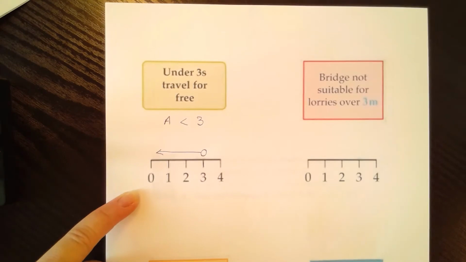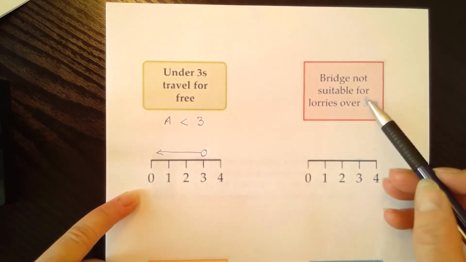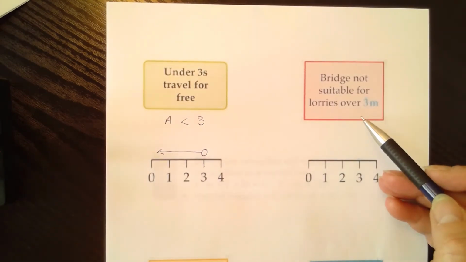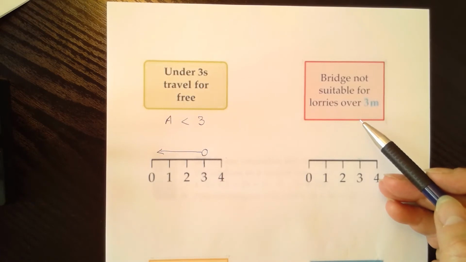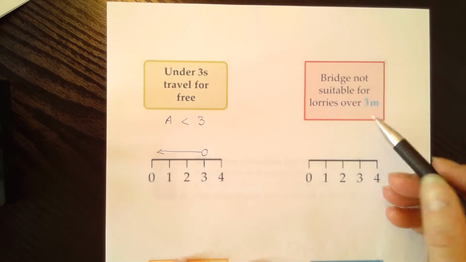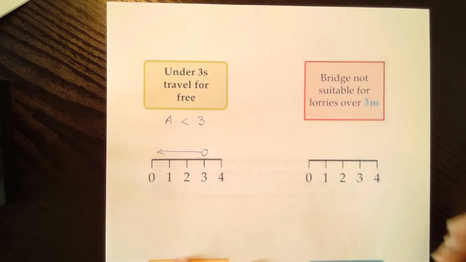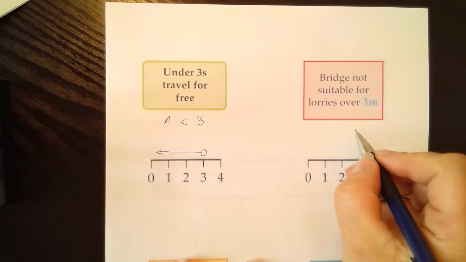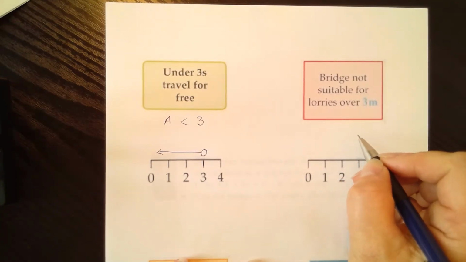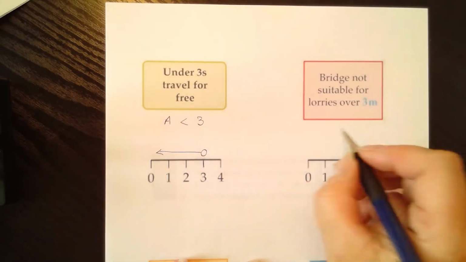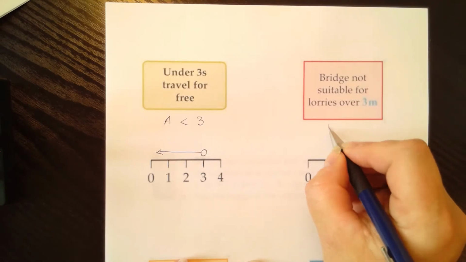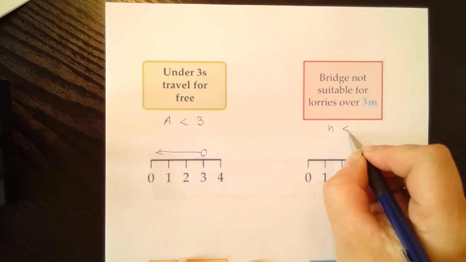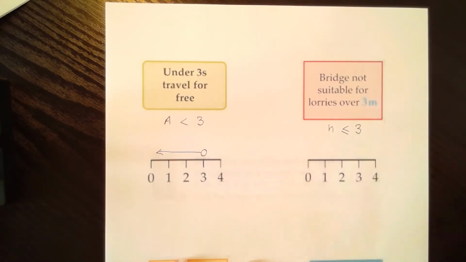Our next example on the right, bridge not suitable for lorries over 3 metres. So have a think, what height can a lorry be to go underneath that bridge? Well, it can't go underneath the bridge if it's over 3 metres, but it could go underneath the bridge if it was equal to 3 metres or below that. So I will use h as my variable for height. The height must be less than or equal to 3.